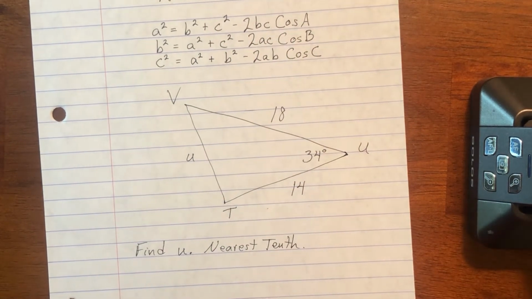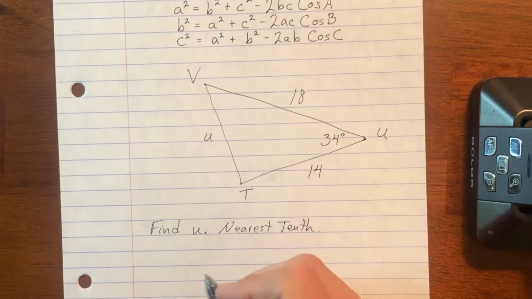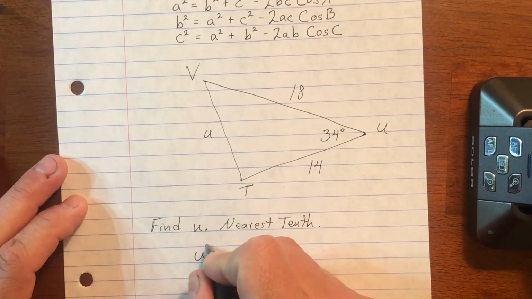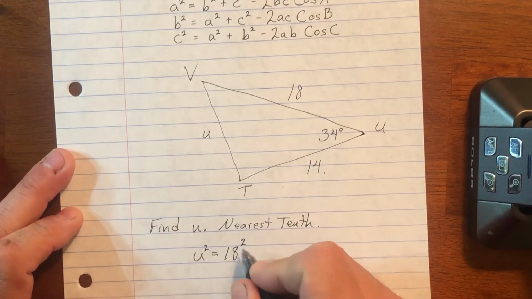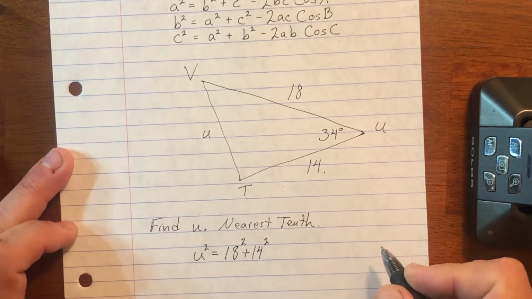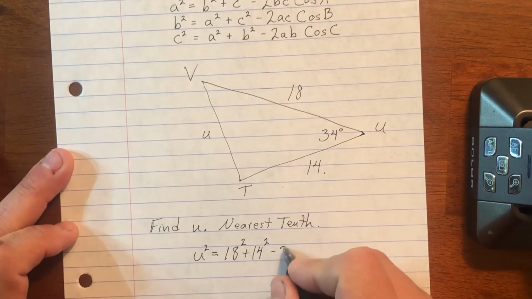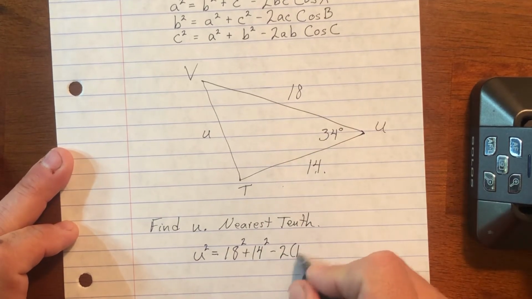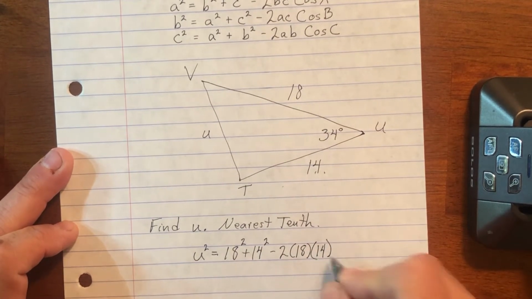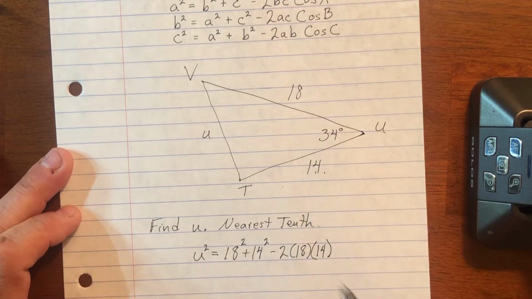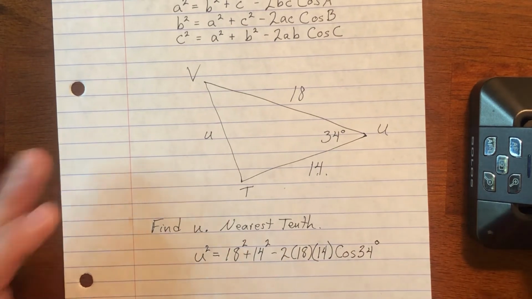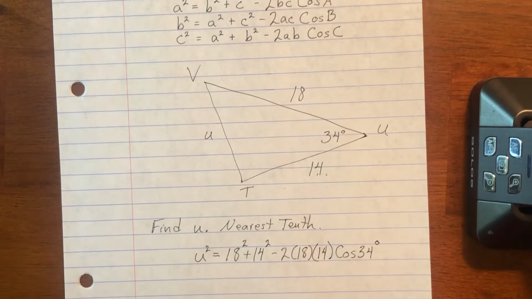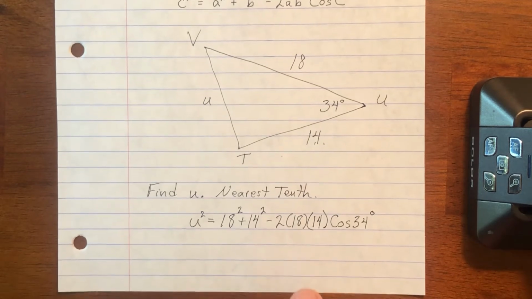So for this one, if we're trying to find u squared, so if I write this down right here, u squared is going to equal the two other sides squared, 18 squared plus 14 squared, minus 2 times the other two sides, 18 times 14, times the cosine of the angle between those two sides, the cosine of 34 degrees. And that's it. Now that's a lot to type into your calculator, but at least we're just typing it all into our calculator. So let's type that in and see what we get.